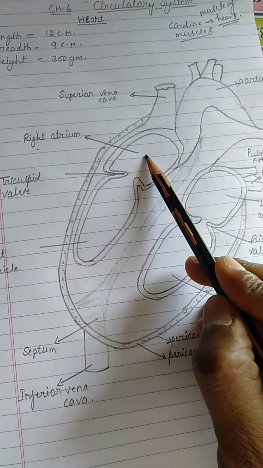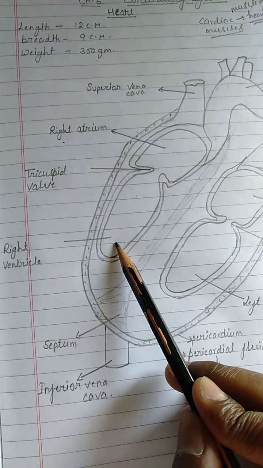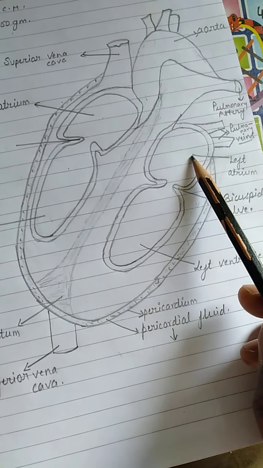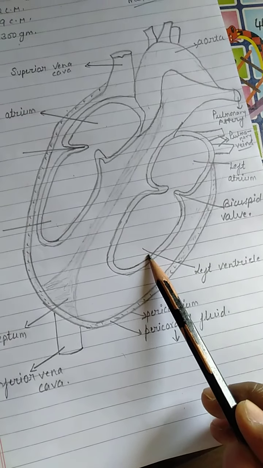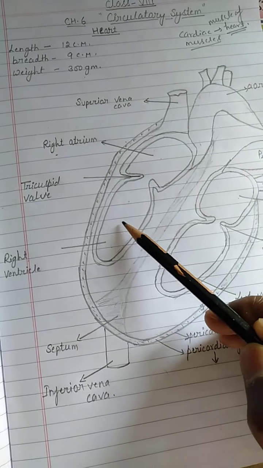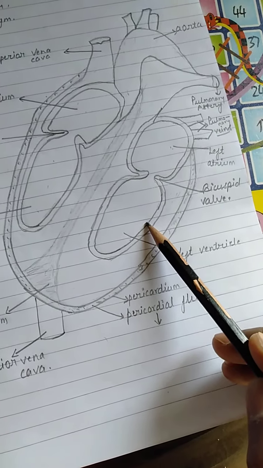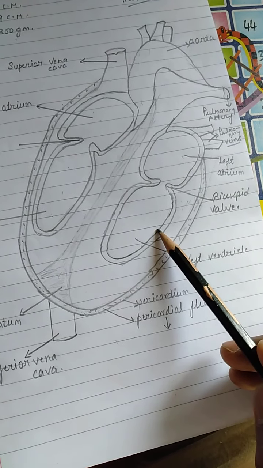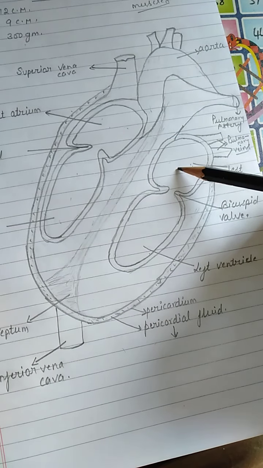This one is the right atrium, this one is the right ventricle, this one is the left atrium, and this one is the left ventricle. So right atrium, right ventricle, left atrium and left ventricle, these all are the 4 chambers, and these chambers are known as receiving chambers.